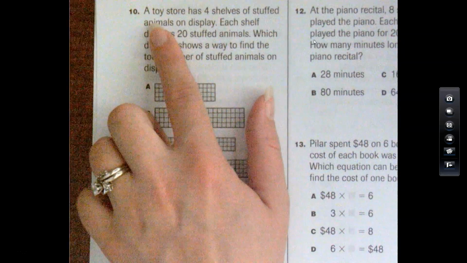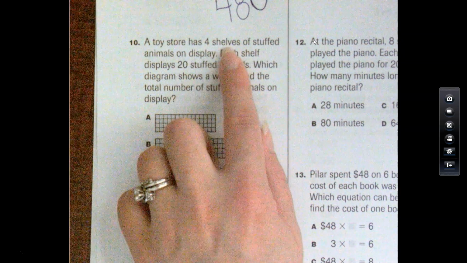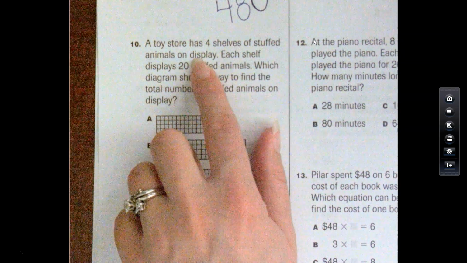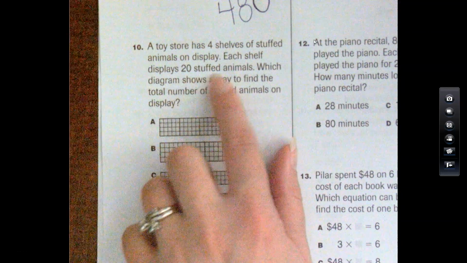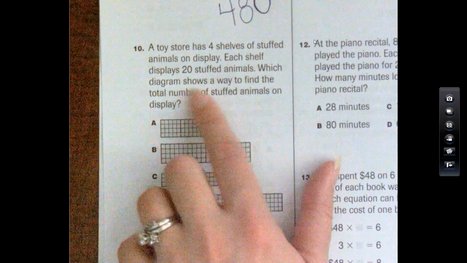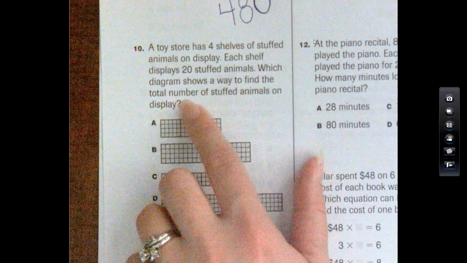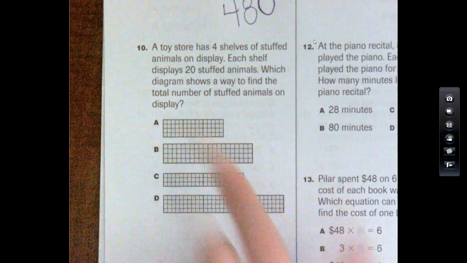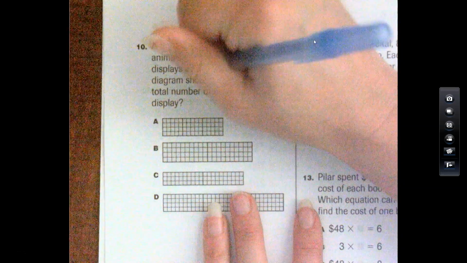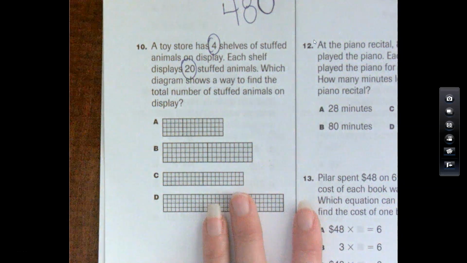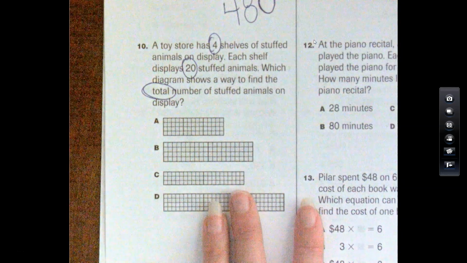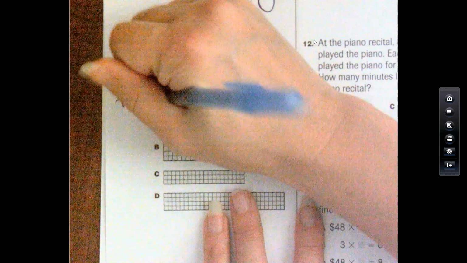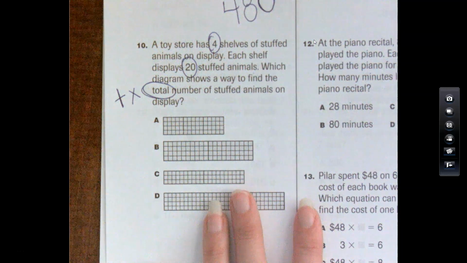Number 10. A toy store has 4 shelves of stuffed animals on display. Each shelf displays 20 stuffed animals. Which diagram shows a way to find the total number of stuffed animals on display? I see a 4 and I see a 20. I also see the word total. Total means to add or multiply. Do you see any other keywords?